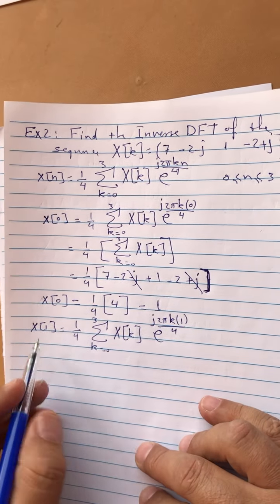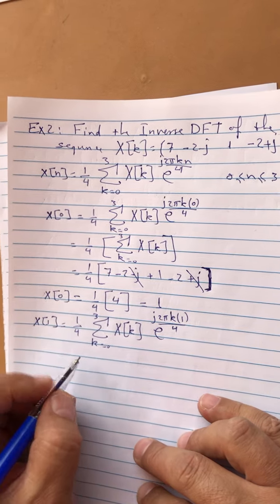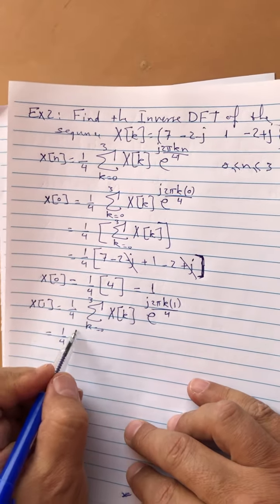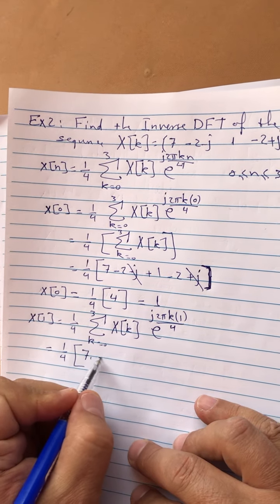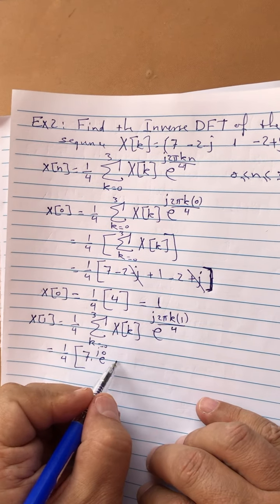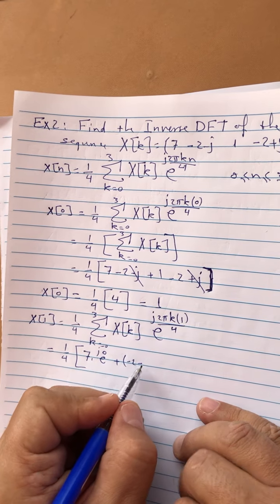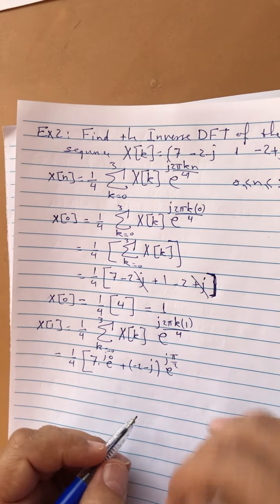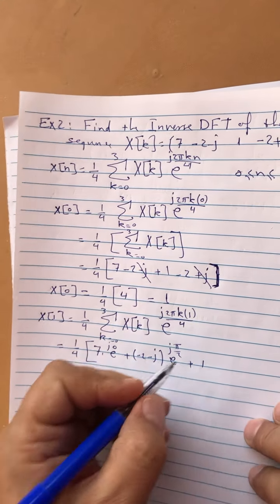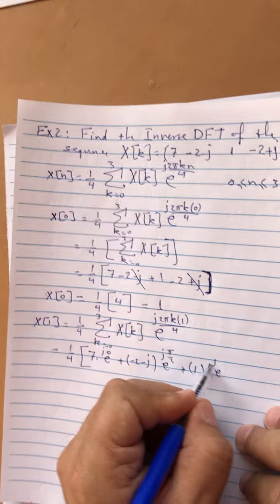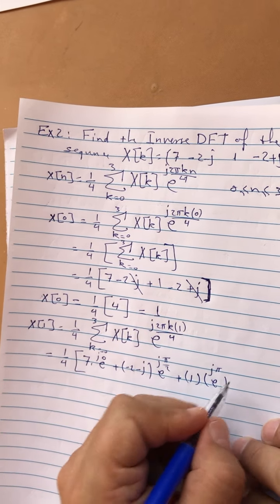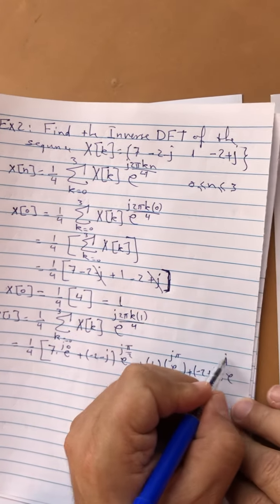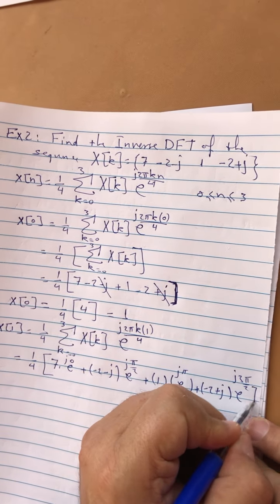So we substituted n equals 1 in this summation. So this is equal to 1/4 times 7 times e to the j 0 plus minus 2 minus j e to the j pi over 2 plus 1 times e to the j pi plus minus 2 plus j e to the j 3 pi over 2.